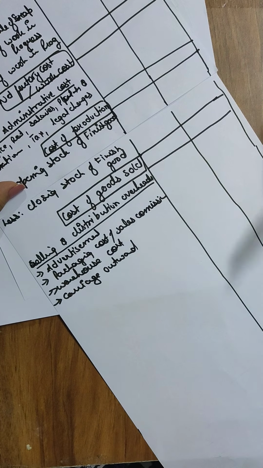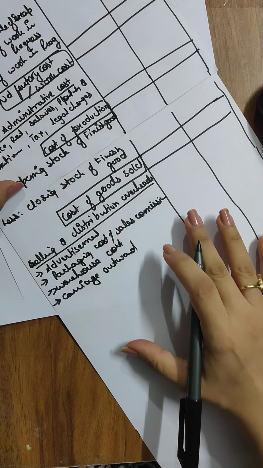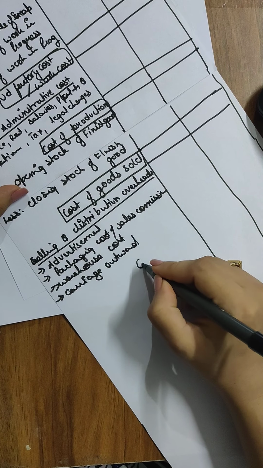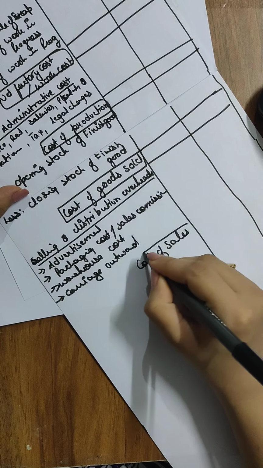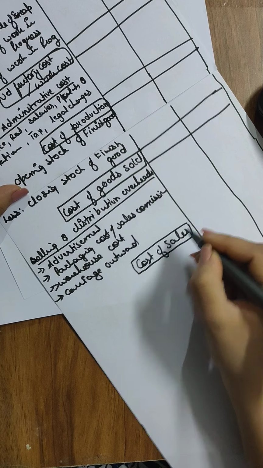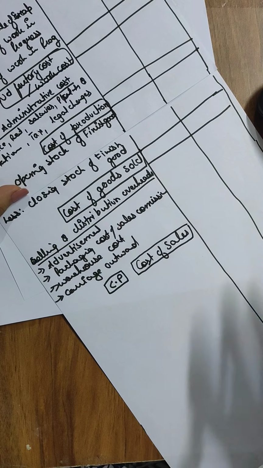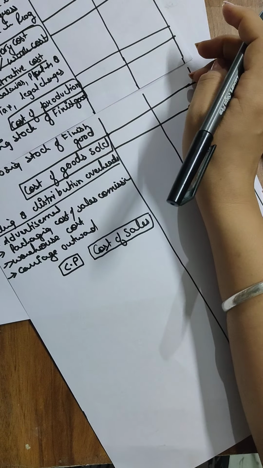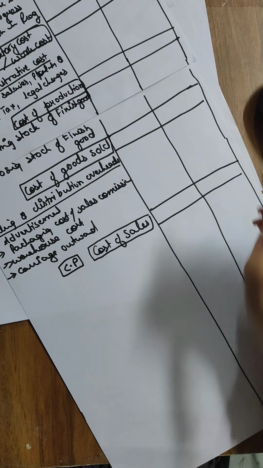So we are going to add all of these things into it, so that we can find out what is the cost of sales we have made. This is basically our cost price. So this is what we are going to find out there.